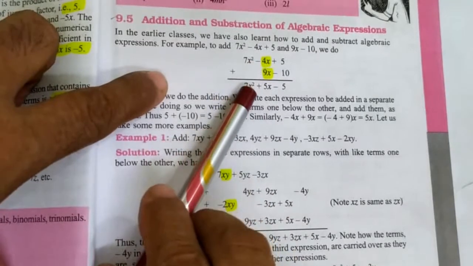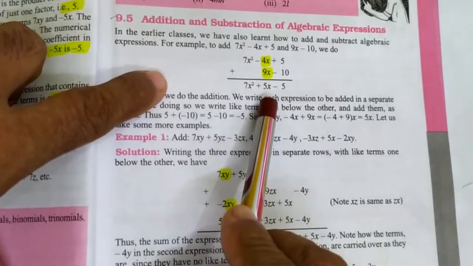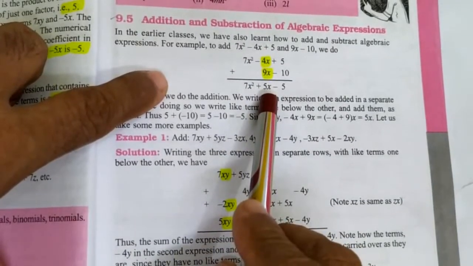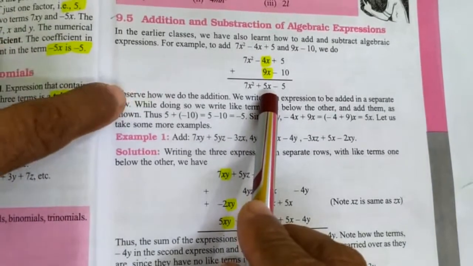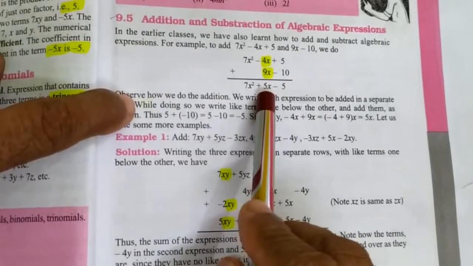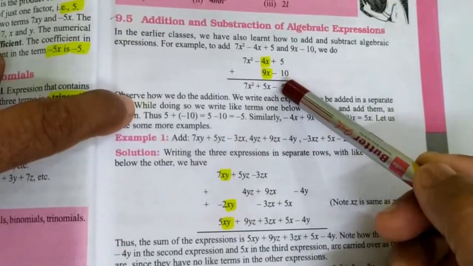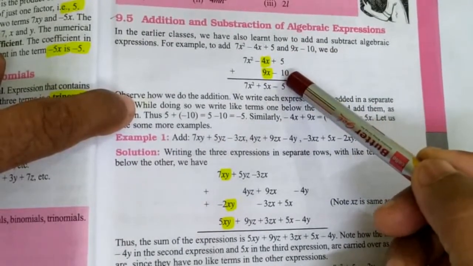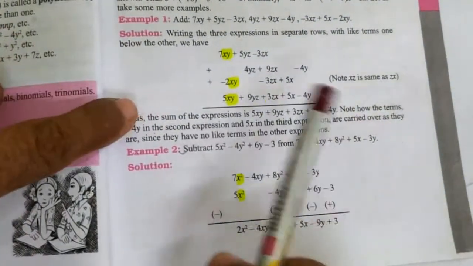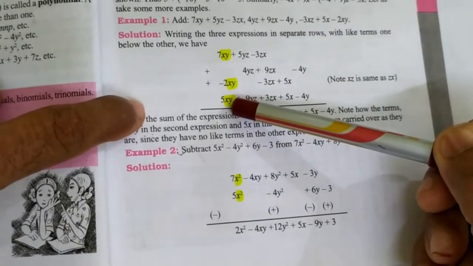So 7x square, plus 9 minus 4 is 5. Numbers will get subtracted. 9 minus 4 is 5. Okay. So as we do the addition of numbers, we add and subtract the numbers. And this is minus 10 plus 4. Minus number is bigger, we know this. Minus 10 plus 5 is minus 5. And subtraction, how do you do? You do subtraction also in that same way. Only the like terms will be added and subtracted.